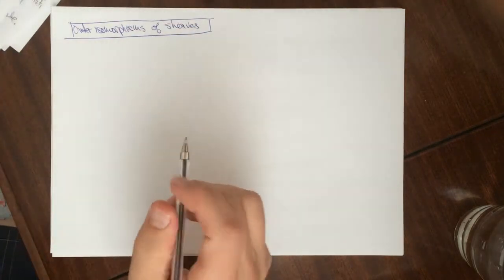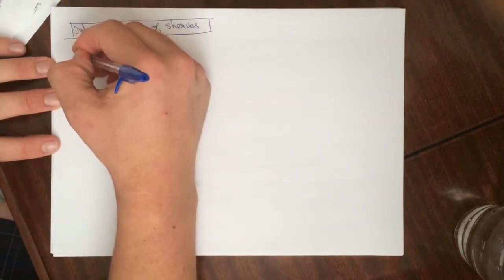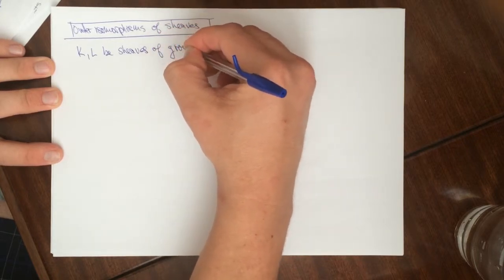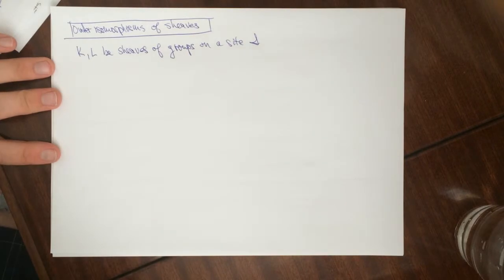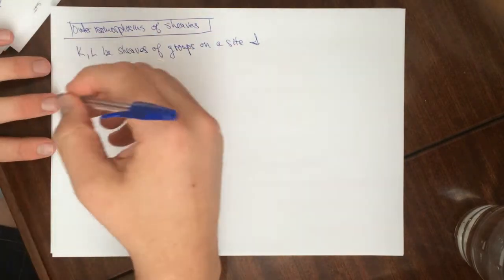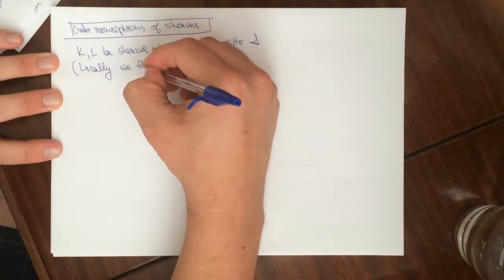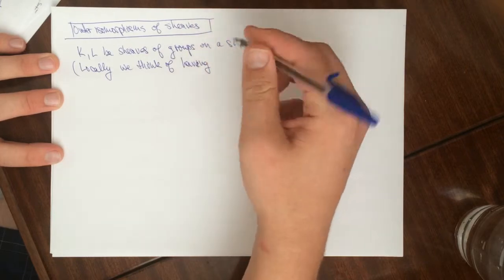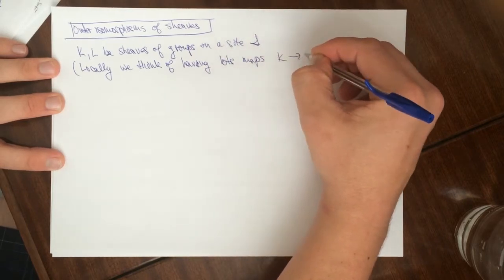Okay, so what we're going to do is take K and L, sheaves of groups on a site S, with the topology T. So let's say locally, we think of having lots of maps between K and L, or isomorphisms K to L.